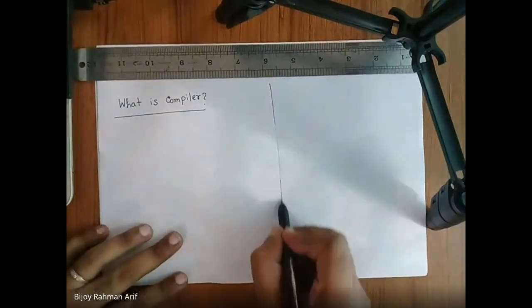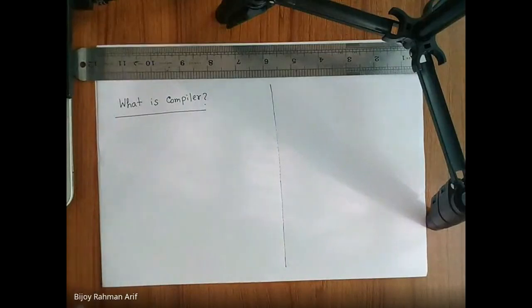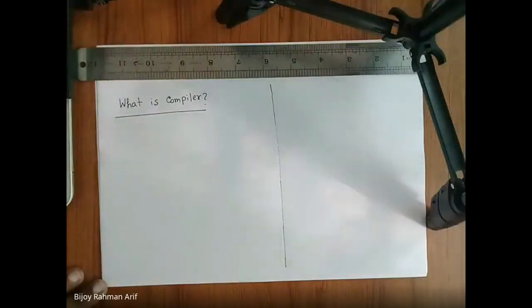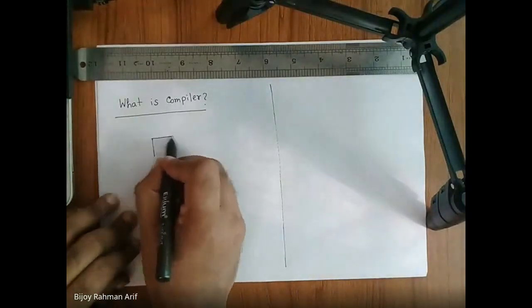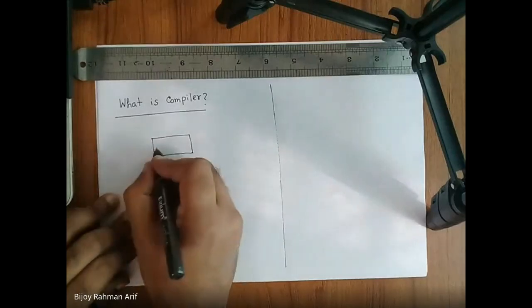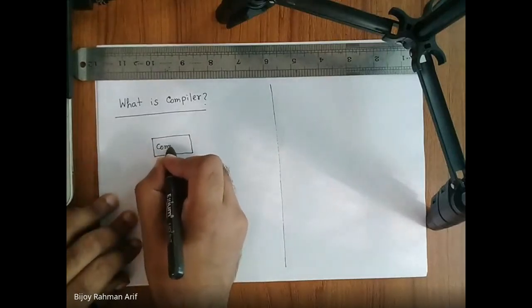Can you tell me? In computer science, what is a compiler? You have already used a lot of aspects of compilers already. Can you give me an example? So it can translate from high level language to machine language, something like that. Wonderful. Okay, so actually, let's assume this is my box, which is nothing but a compiler.